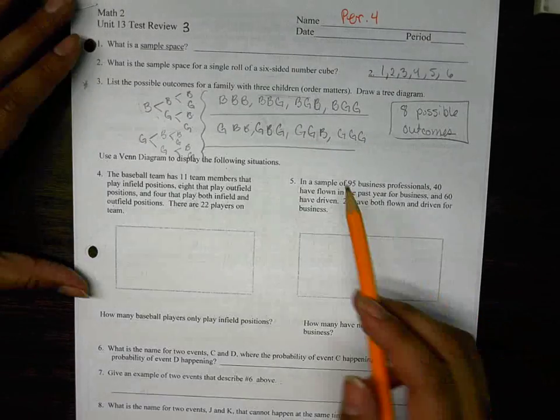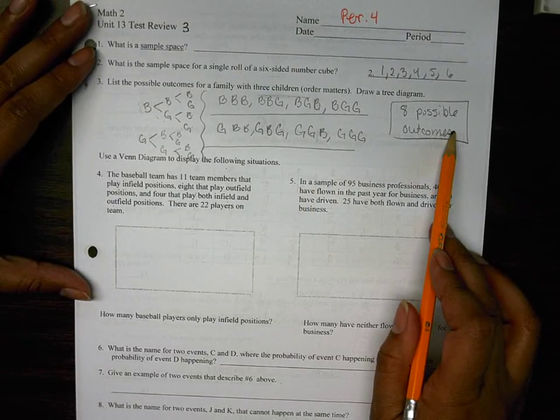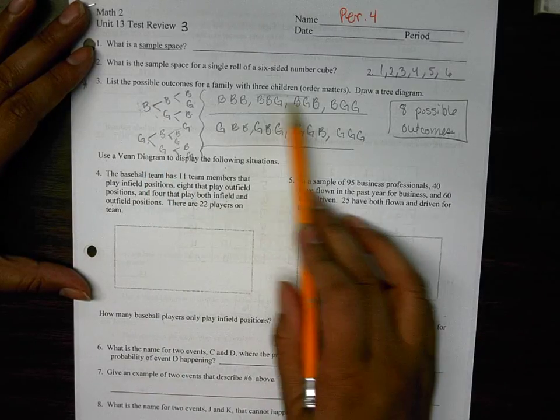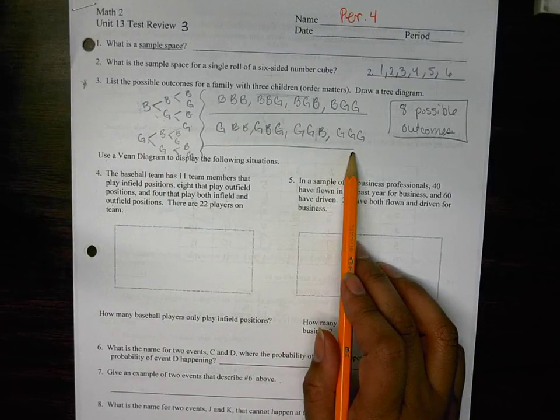Again, possible test question. How many possible outcomes if you have 2 kids and order matters? There are 8, and we listed them all here. You will need to know how to do that.